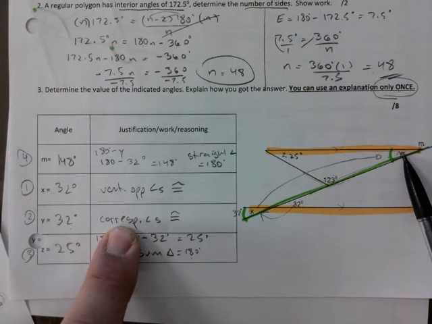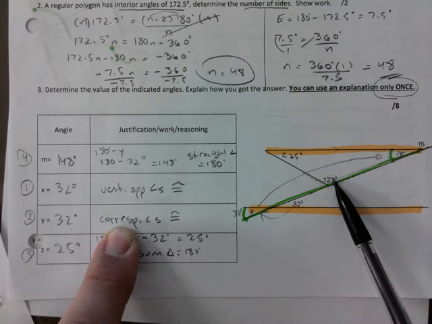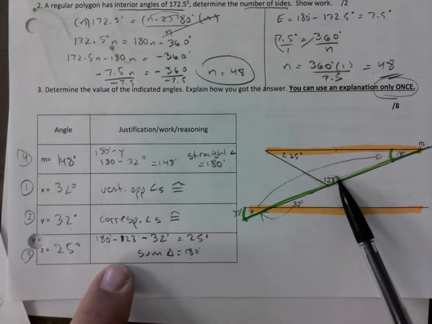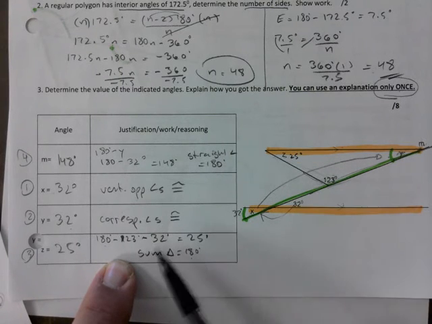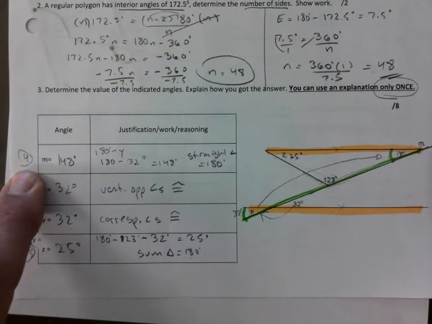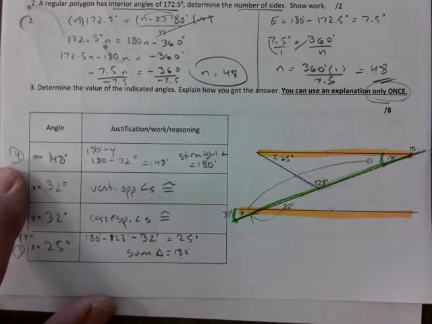So corresponding angles. And then I had a triangle here. No, wait, did I need the triangle to get z? Oh, yeah, to get z, I had a triangle. So sum of triangles 180. And then the last one I did was m, which is the straight angle, right, property, because there is a straight line.